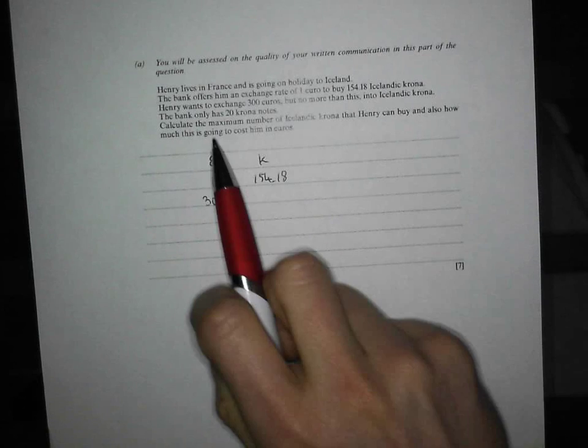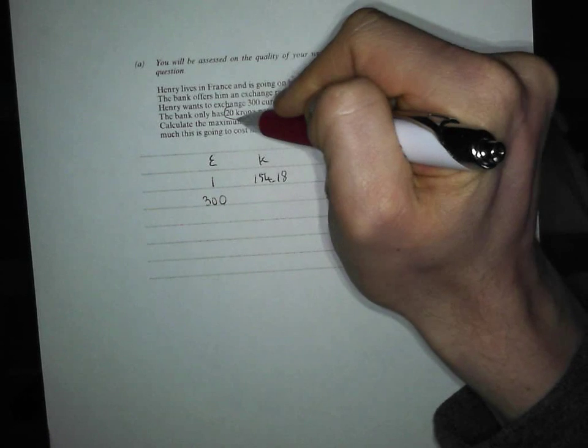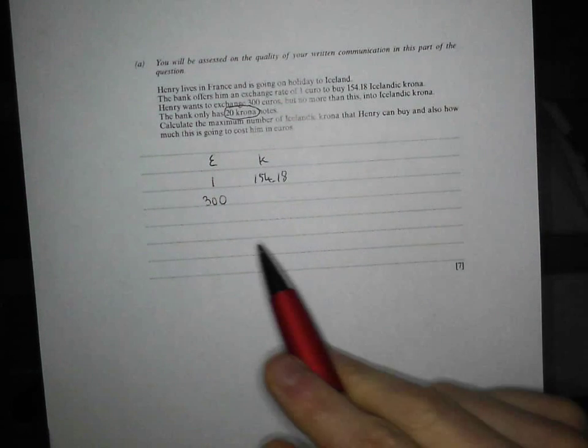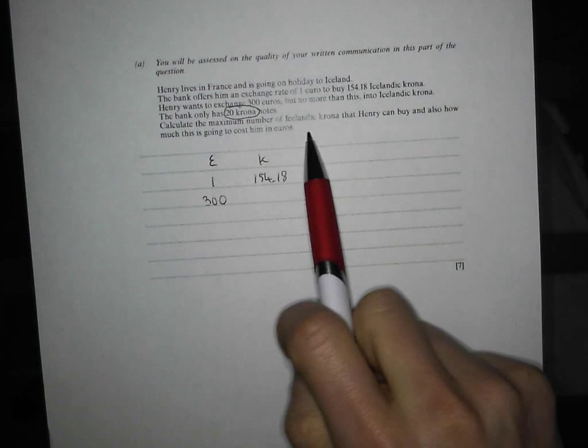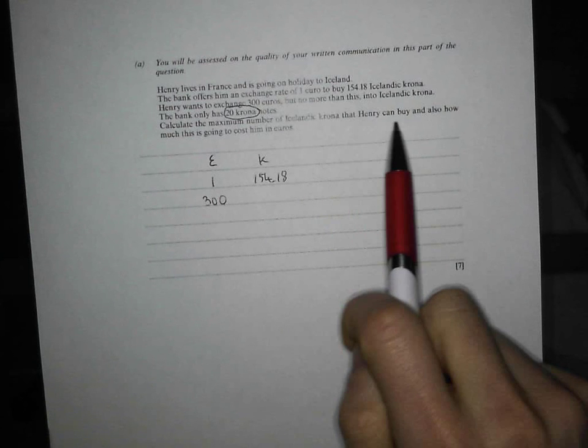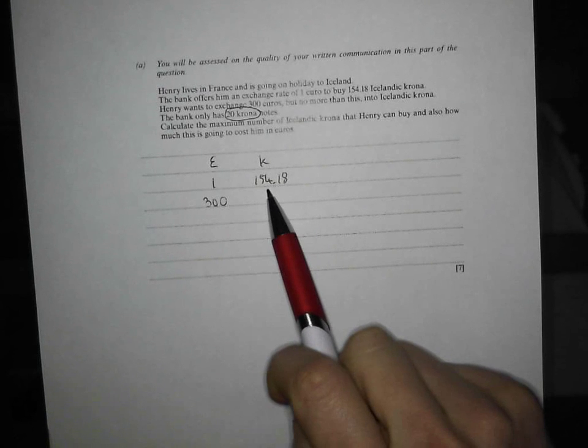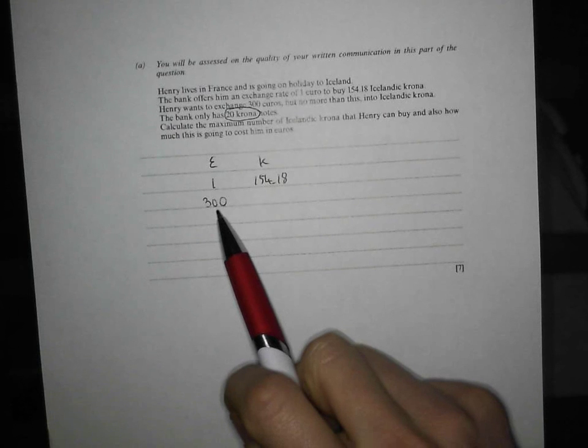But the bank only has 20 krona notes. I assume that means denominations of 20. Calculate the maximum number of Icelandic krona that Henry can buy and how much this is going to cost him in euros. Now, this isn't actually the wording, but you can get bogged down in the detail. So let's have a look. We know every euro is going to get Henry 154.18 krona. He wants to spend €300, but no more than that.